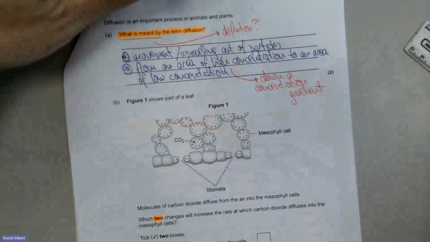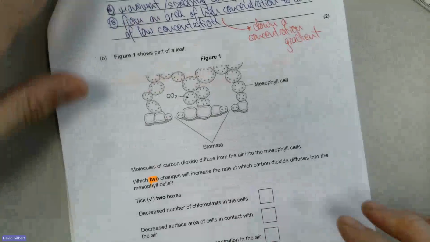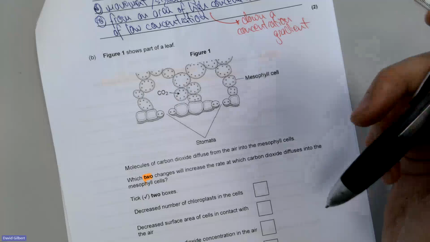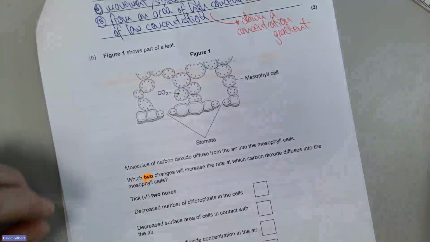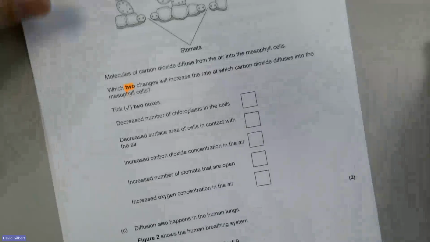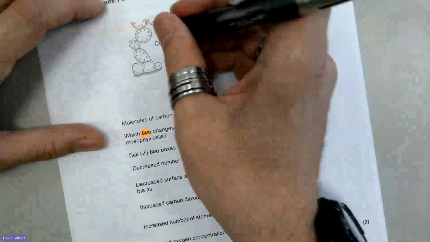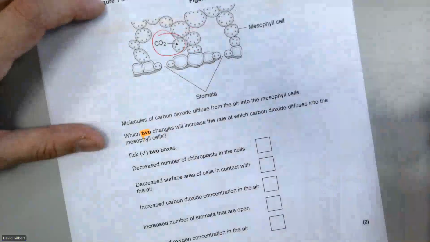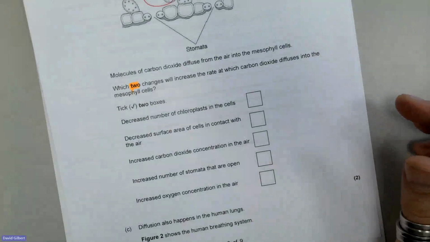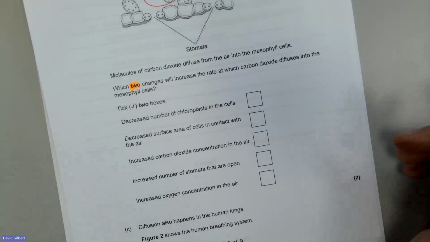Good. So let's move on. Figure 1, which is part of the leaf. So hopefully you can start to remember that these are different specialized parts of the leaf. Molecules of carbon dioxide diffuse from the air into the mesophyll. So that carbon dioxide, as it says, diffuses from the air into the mesophyll here. Which 2 changes will increase the rate at which carbon dioxide diffuses into the mesophyll cells?